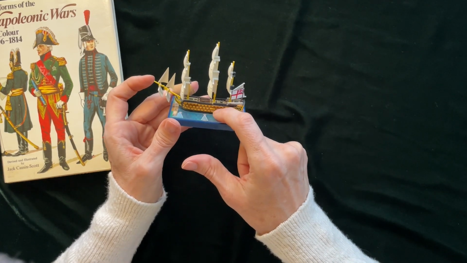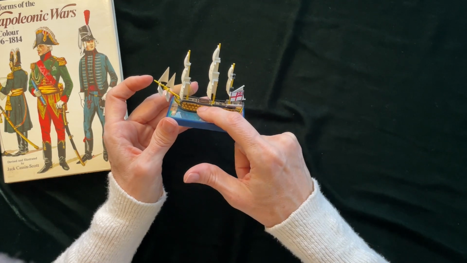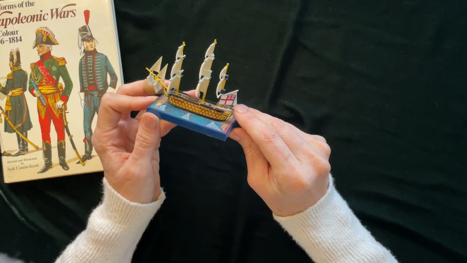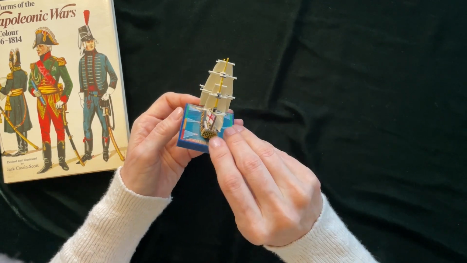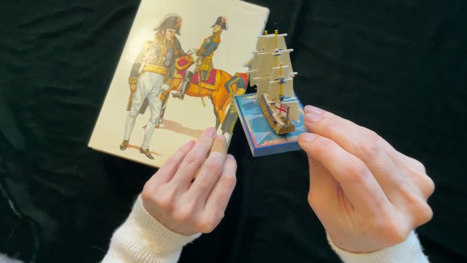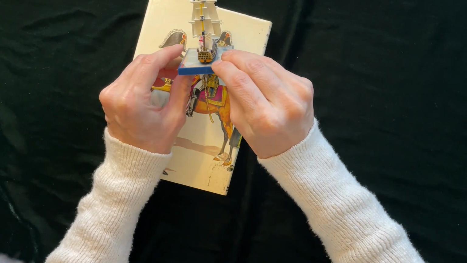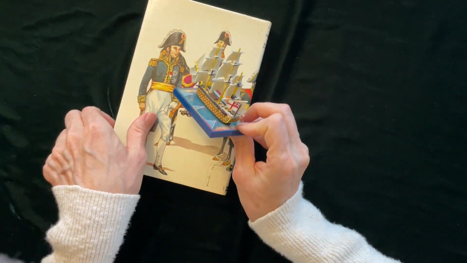So each one of these dark spots is a gun port, and you might be able to see the little guns sticking out of the hull of the ship.